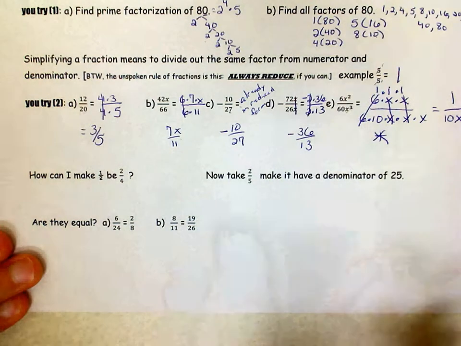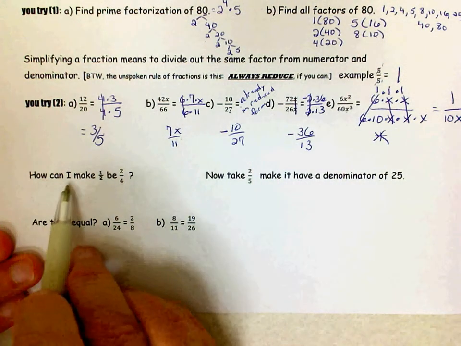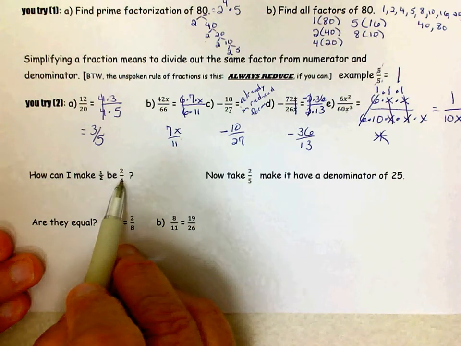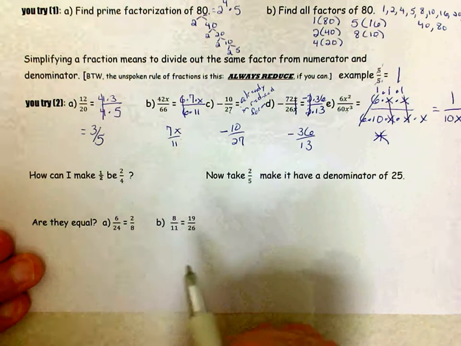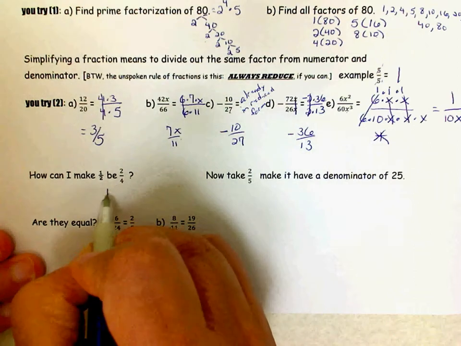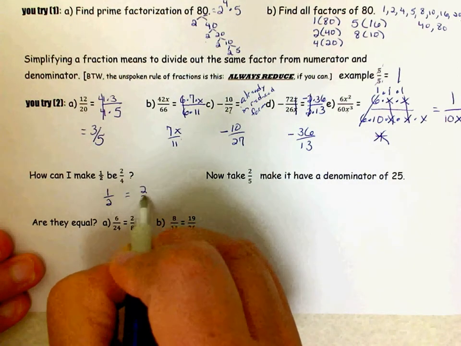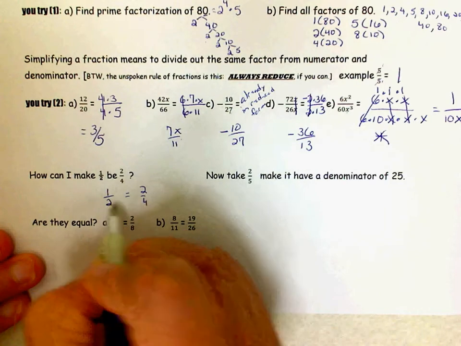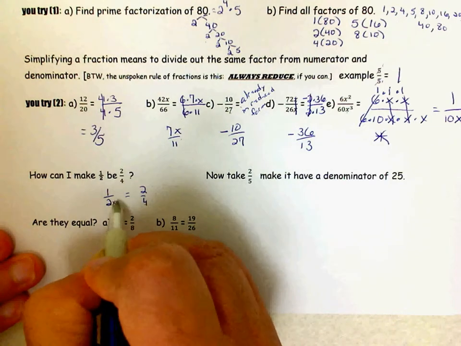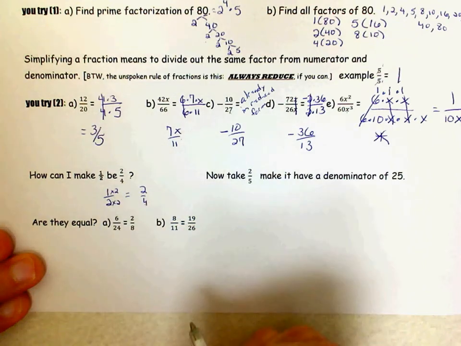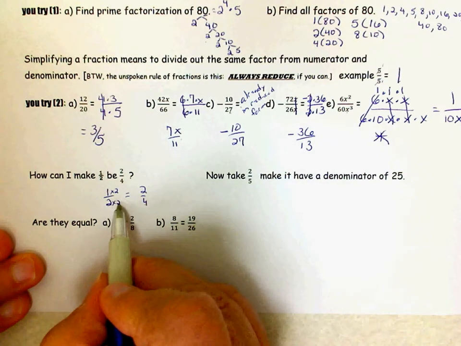Now, how can I make 1/2 to be 2/4? Well, we already learned that in 4.1. I take 1 over 2 equals 2 over 4. 2 times what gets me 4? Well, 2. And 1 times 2 also gives me 2. So whatever you do to the bottom, you have to do to the top.